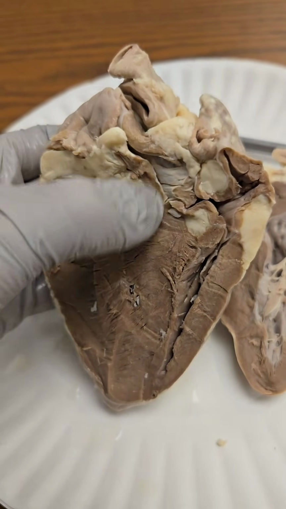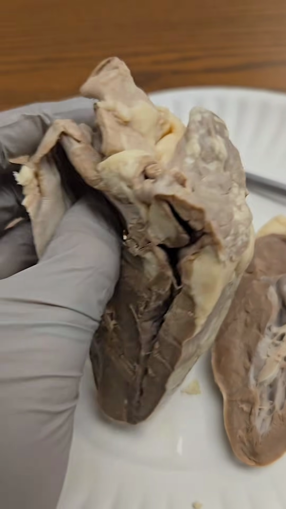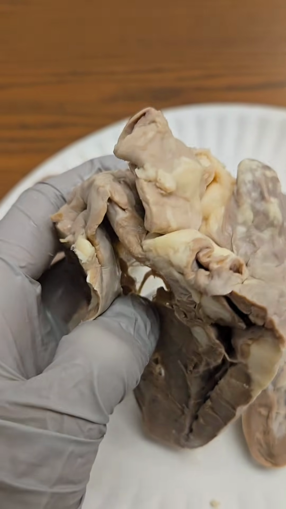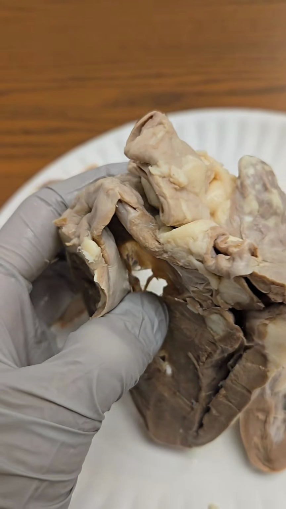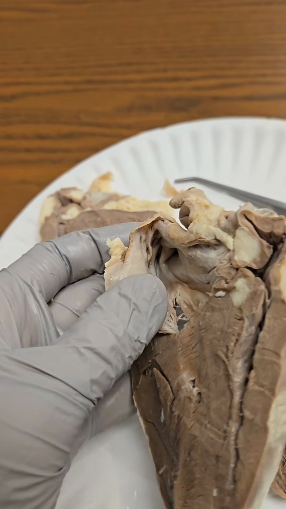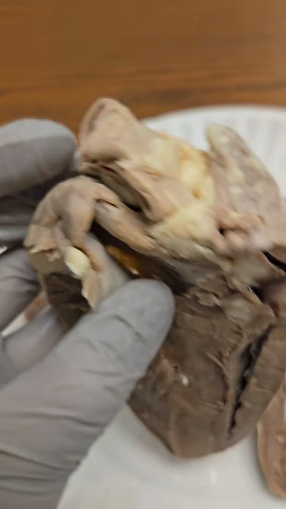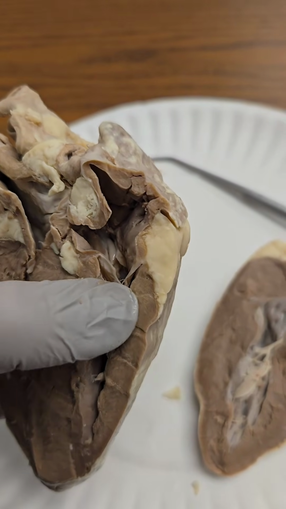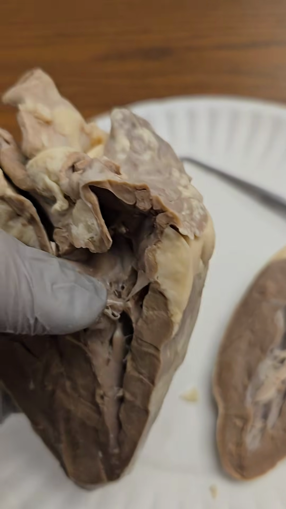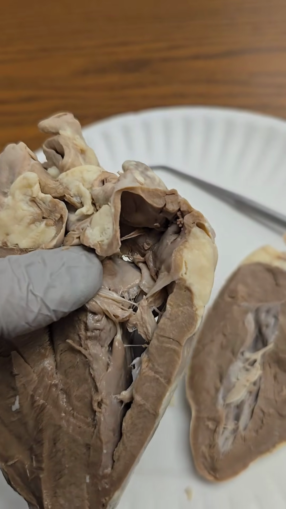With the posterior side removed, we can get a better view of the right and left atrium. Here's the left atrium that connects to the left ventricle through the bicuspid valve seen there. And here we can get a look at the auricle, which creates more room for the atrium to hold blood. Here we have the right atrium, which receives blood from the body. And here we have the tricuspid valve that leads into the right ventricle.